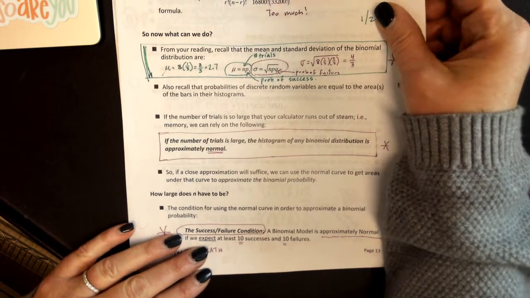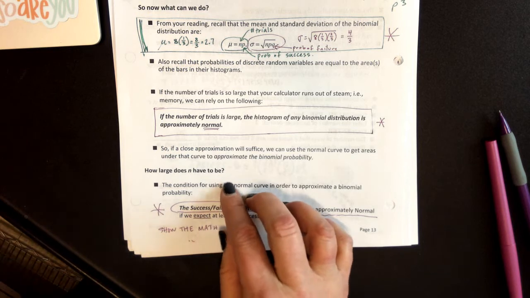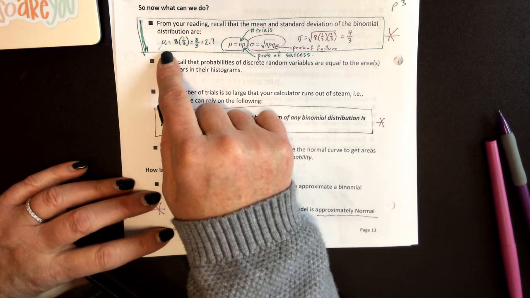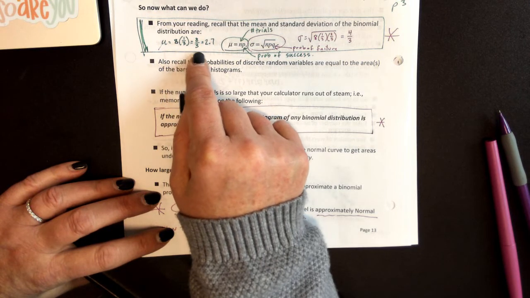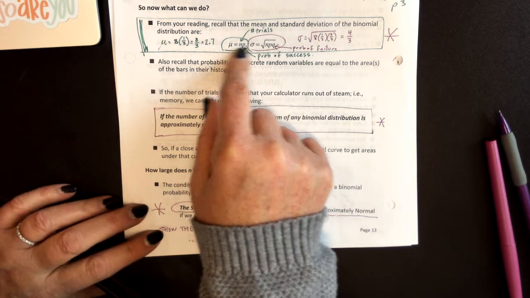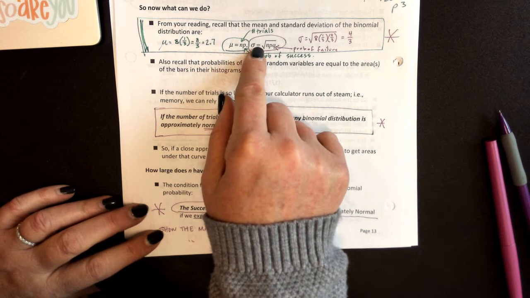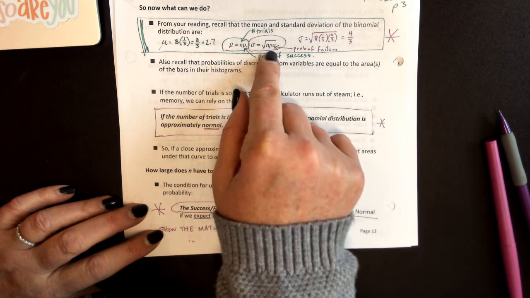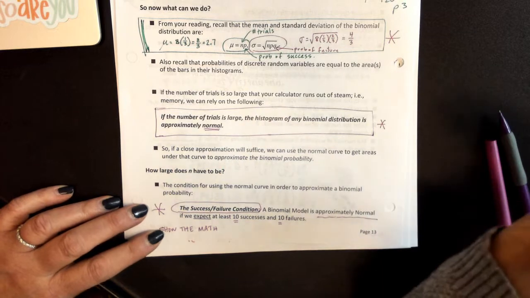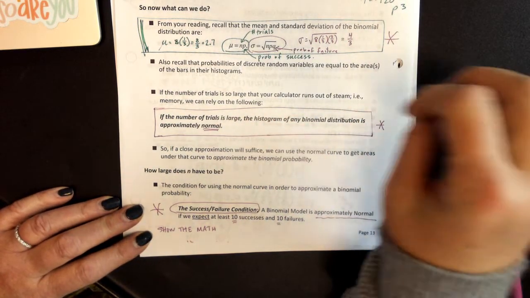All right, so from your reading, recall that the mean and the standard deviation of the binomial distribution are: the mean is n times p, so 8 times 1/3, which is 8/3. Oh, this was freezing. I hope this is still going. And then the standard deviation is the square root of npq. All right, again, this is in your reading. This is on your formula cards. I know it's a lot of formulas.